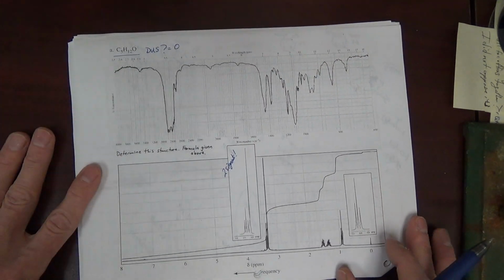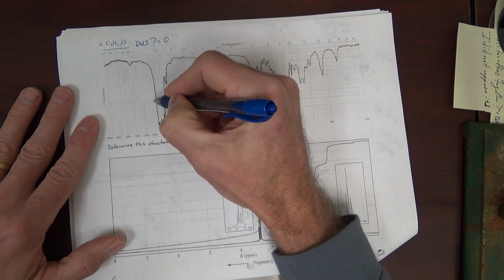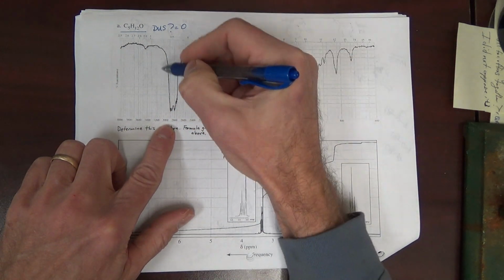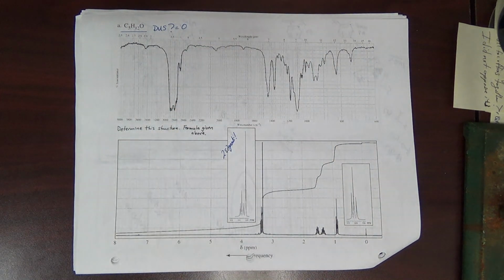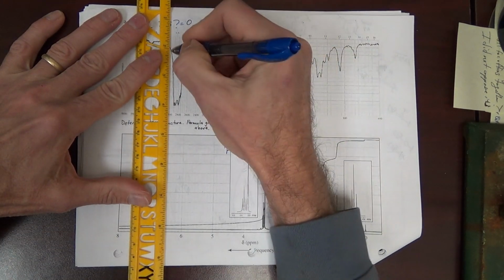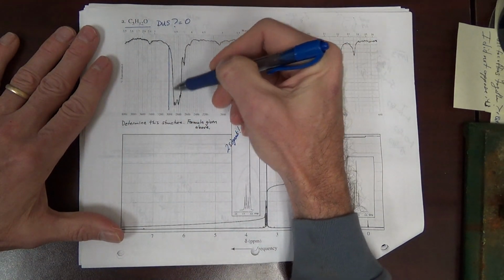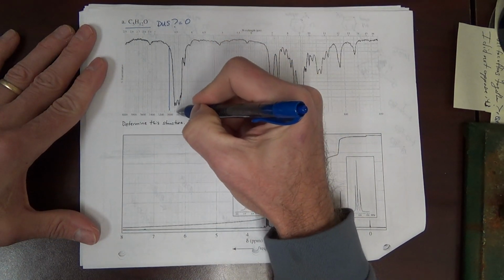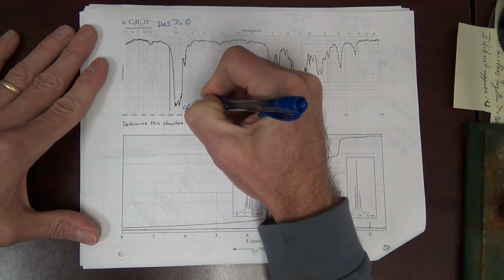Let's take a look at the IR first. Magic line of about 3,000. These peaks are a little bit to the right there, but the magic line, I reckon that's 3,000 here. Clearly to the right. Usually the peaks are right up against the edge there. I don't know what that may mean. Or maybe the tick line is actually right here. Okay, in any event, we got sp3 CH typically.